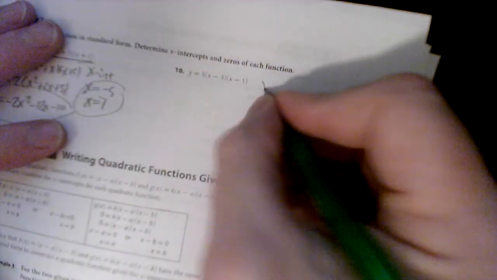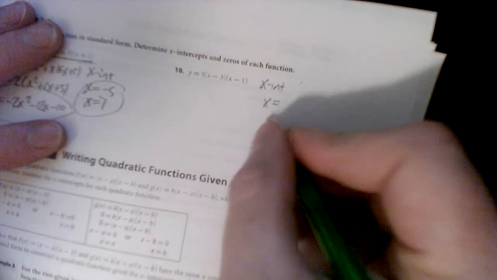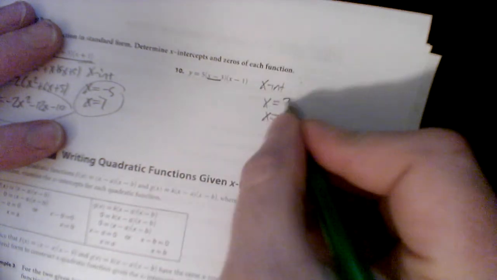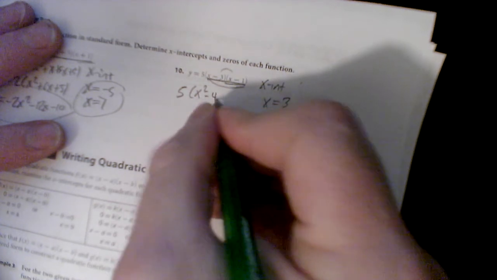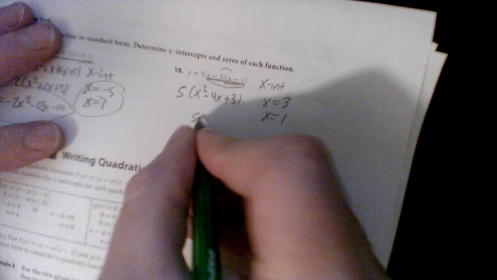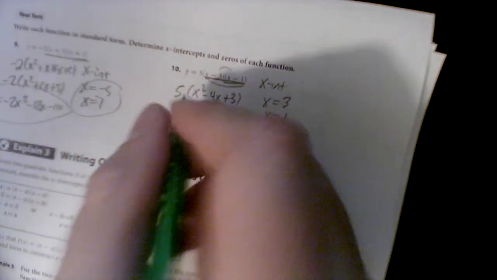Alright, these guys, think about it ahead of me. What would the x-intercepts be? x equals, if I set this equal to 0, it'd be 3. If I set this equal to 0, it'd be 1. Then multiply. Alright, I'm going to combine like terms. My inner is negative 3x, my outer is negative 1x, that makes negative 4x. Plus 3 if we FOIL that out. Distribute the 5. 5x squared minus 20x plus 15. Can you see how easy that is? Right?